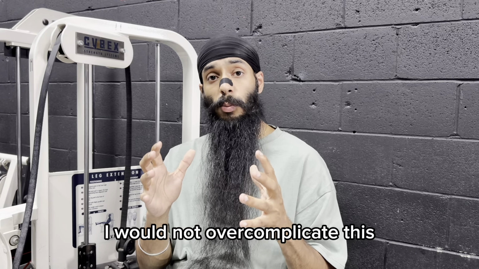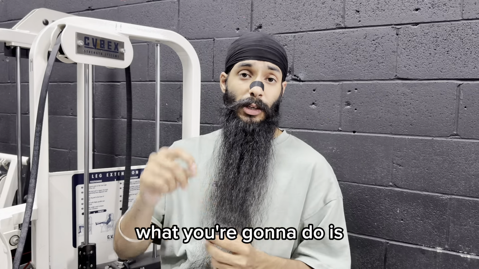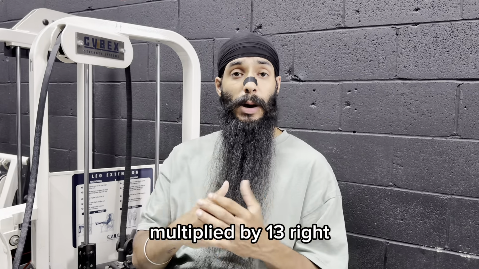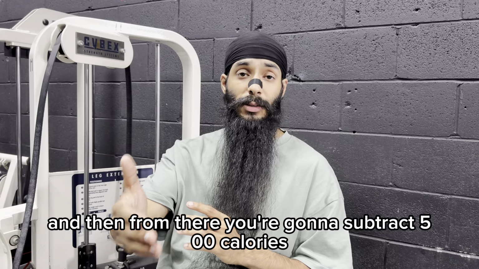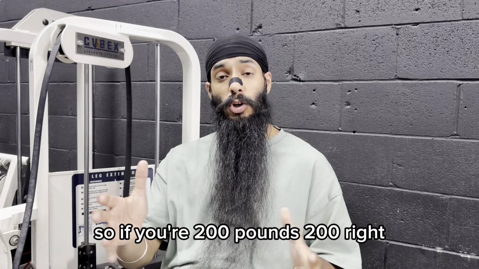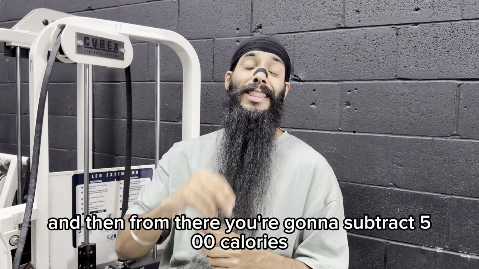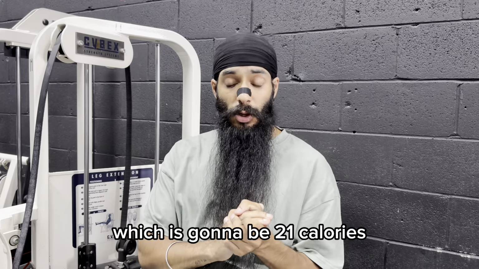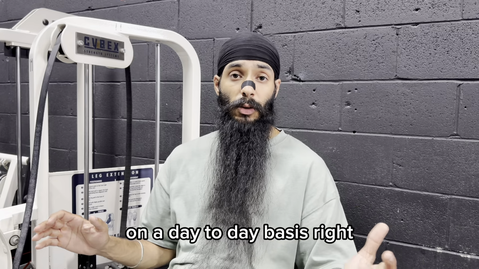I would not overcomplicate this. How are you gonna get your calorie deficit? What you're gonna do is you're gonna do your body weight in pounds multiplied by 13, right? And then from there, you're gonna subtract 500 calories. So if you're 200 pounds, 200 times 13, I think is 2,600. And then from there, you're gonna subtract 500 calories, which is gonna be 2,100 calories. And that's how many calories you're gonna be consuming on a day-to-day basis, right?